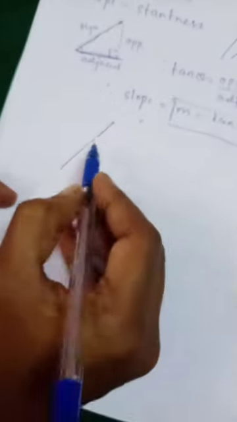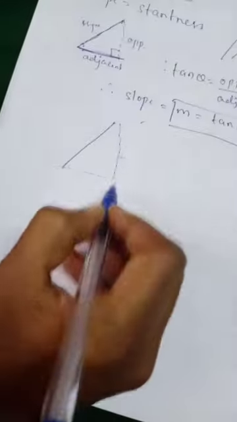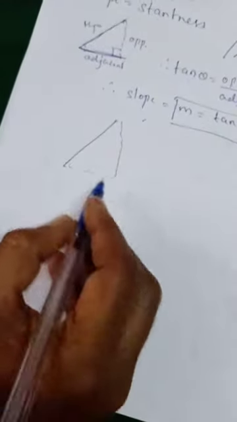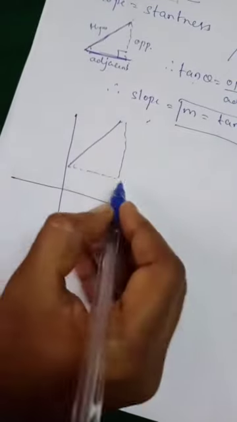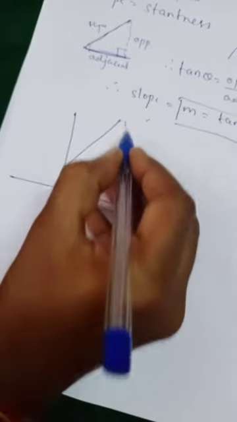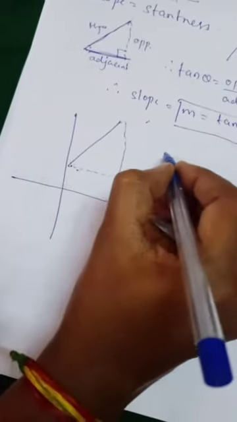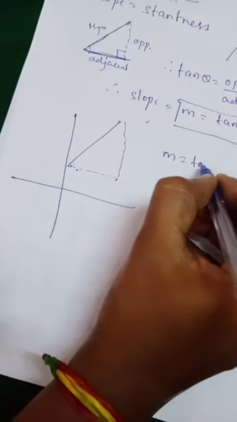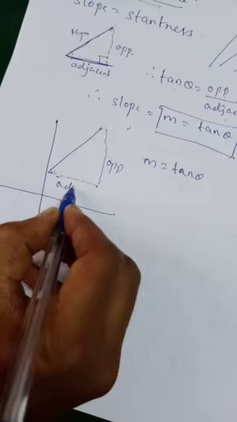On which factors does this slope depend? Of course, it depends on the horizontal as well as the vertical. This is a coordinate axis, and this is a slope of a straight line. It depends on horizontal as well as vertical. That's why m is equal to tan theta, which is opposite by adjacent.